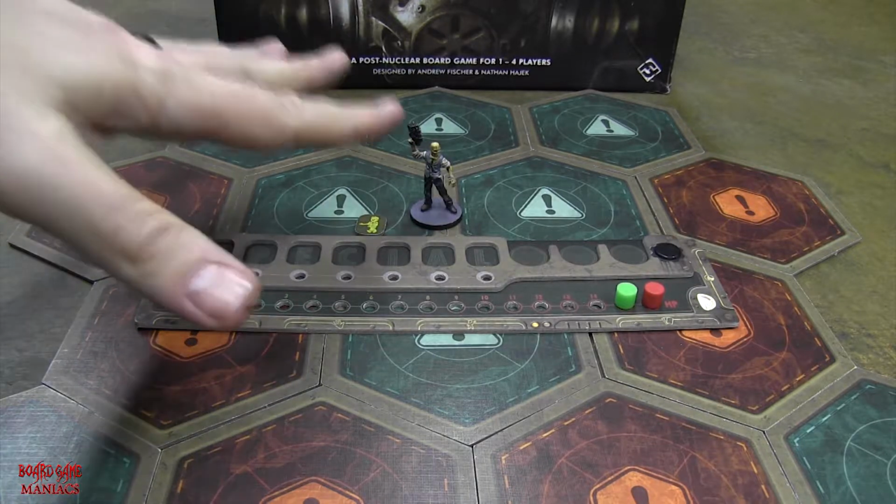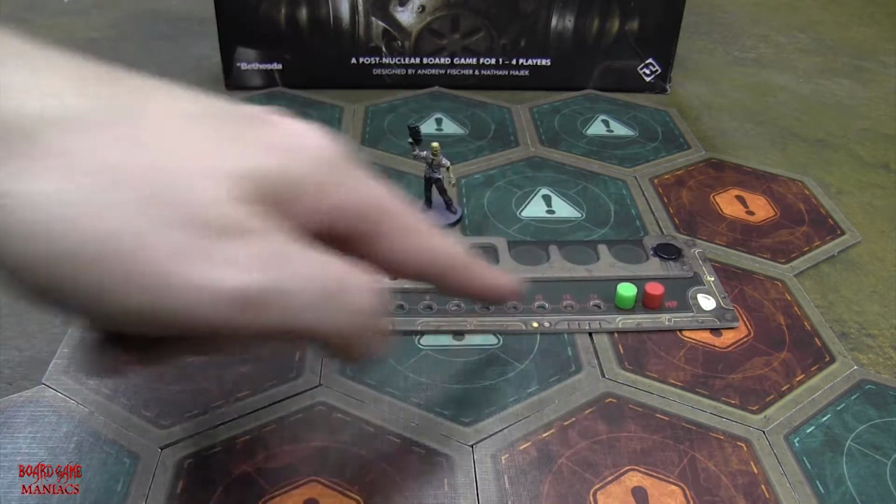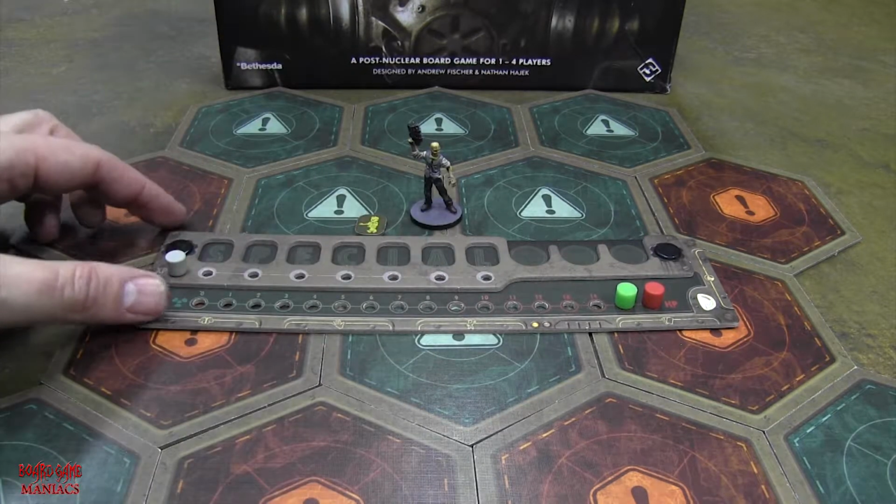So anyhow, that is it for the character board. We still have a couple of other things to show you about the character board, but that is how you go through your hit points and your radiation level, or your rads. Next thing we're going to talk about is your special icons.